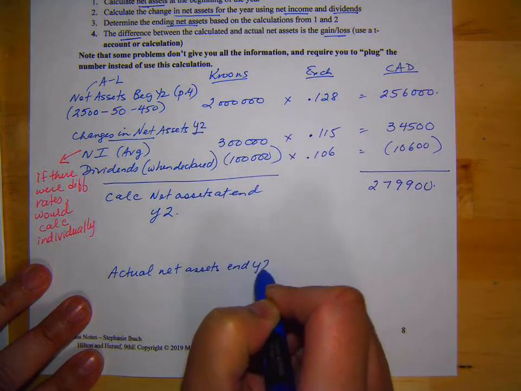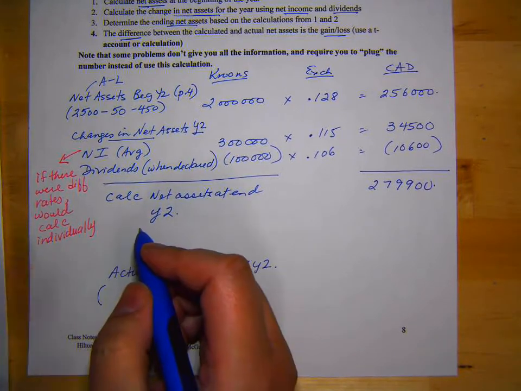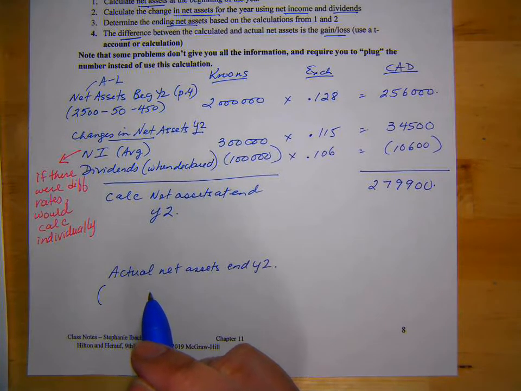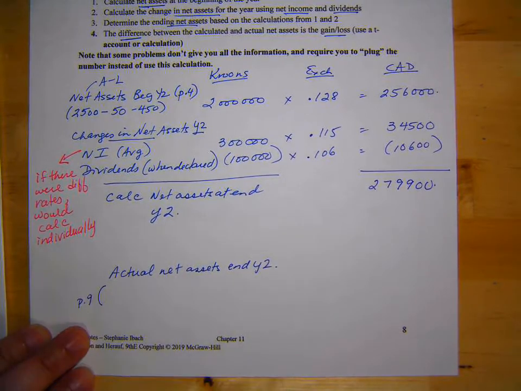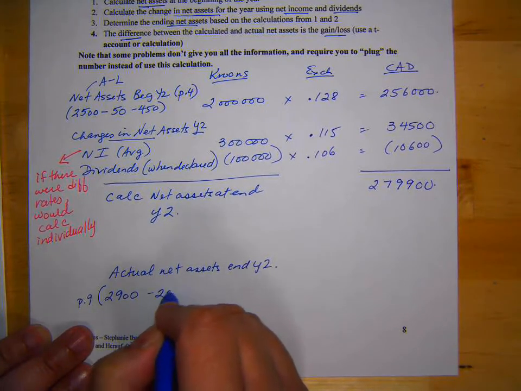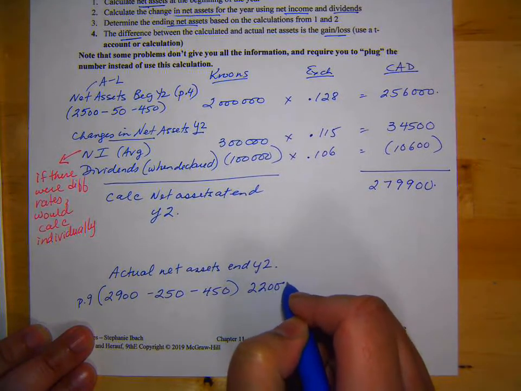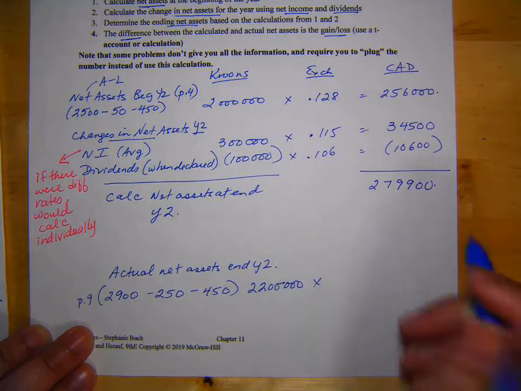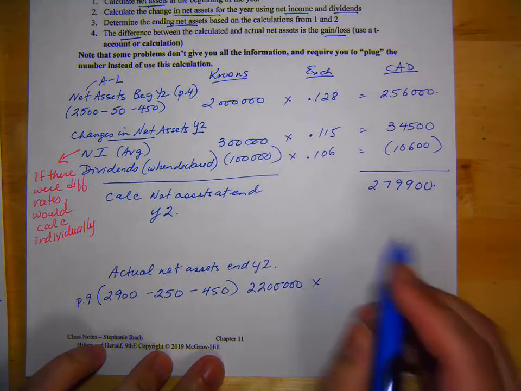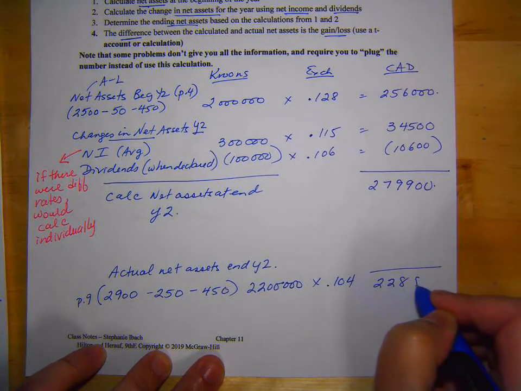at the end of year 2. So, looking at page 9, we take the 2.9 million minus 250,000 minus 450,000, which gives us 2.2 million. And at year end, closing is 0.104, and that gives us 228,800.